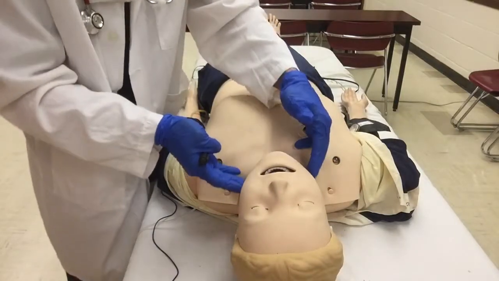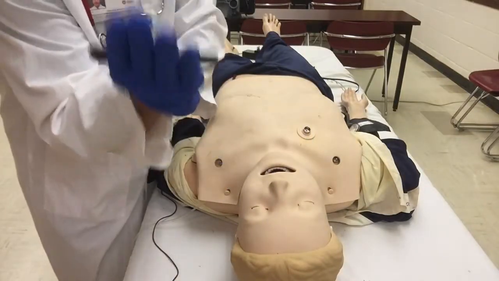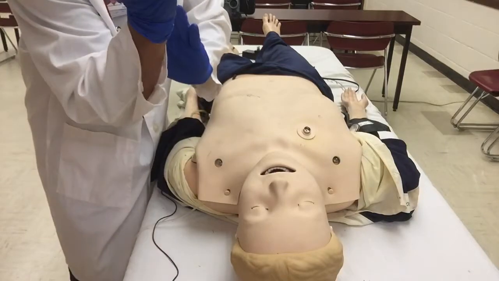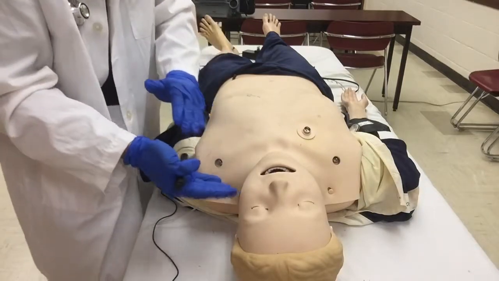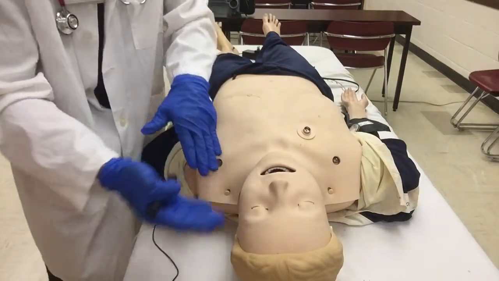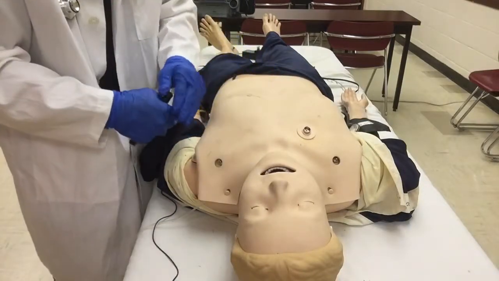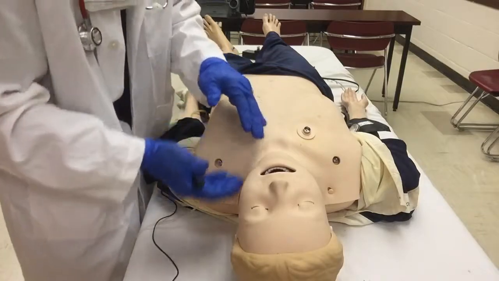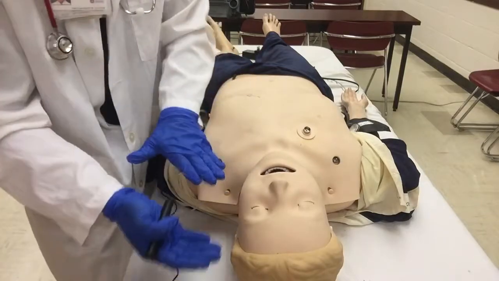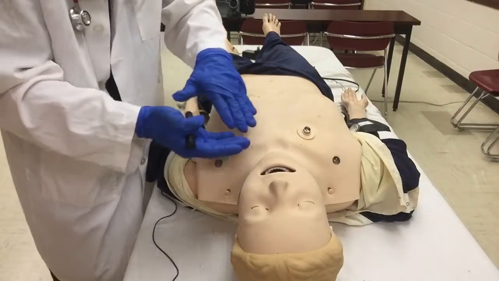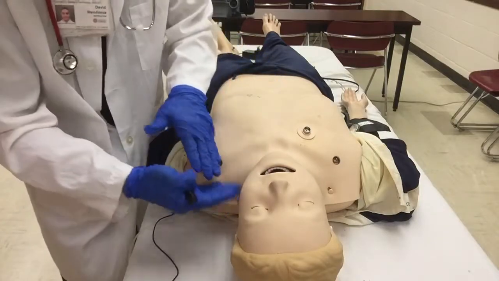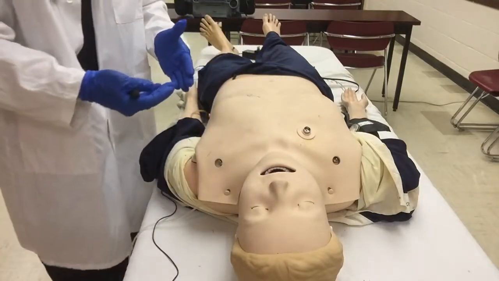Now, this is usually checked at a greater than 30-degree angle as they sit semi-Fowler's, because the venous drainage comes from the cranial cavity back down to central circulation and enters back into the right atria. Laying flat decreases the actual pooling, and you'll see that the neck veins may be enlarged or engorged.